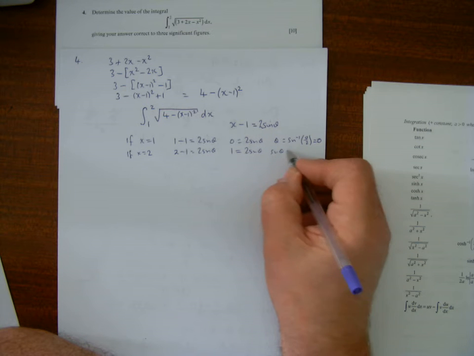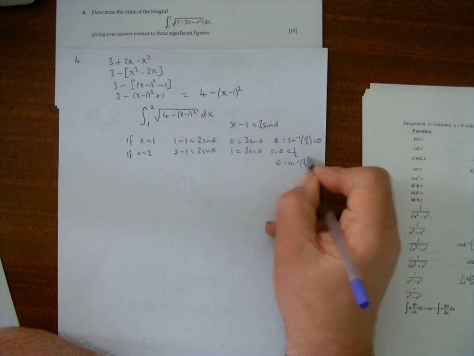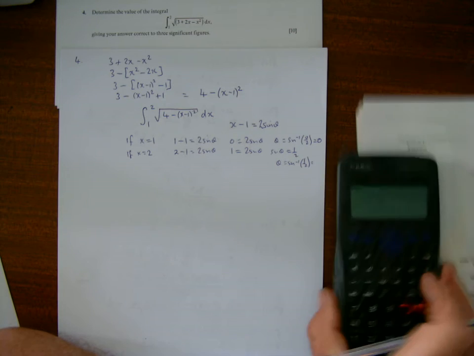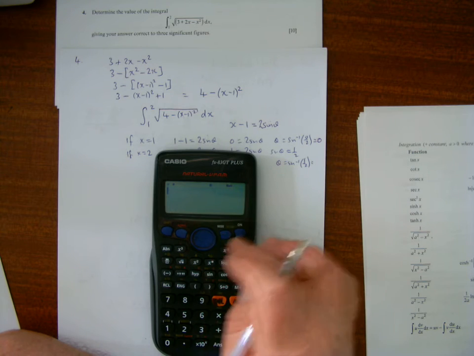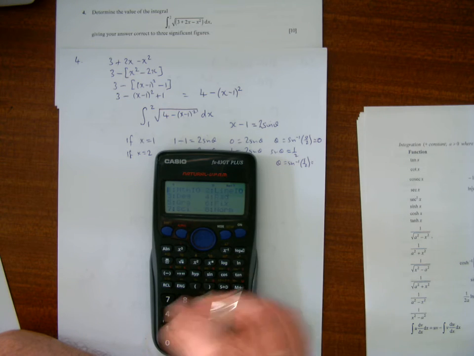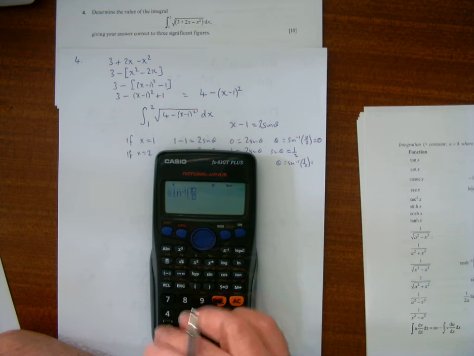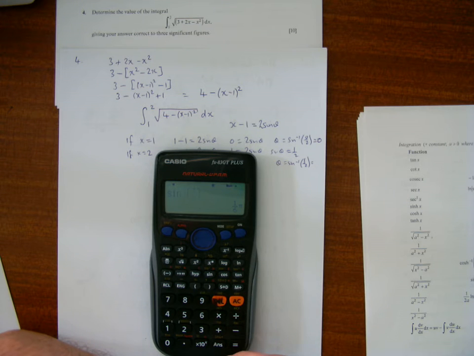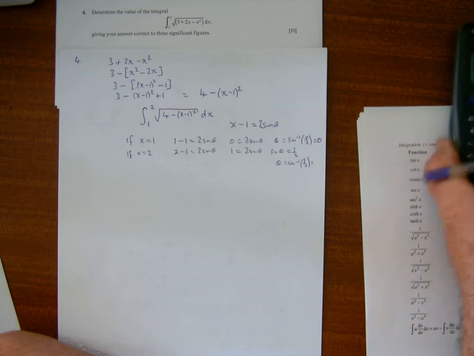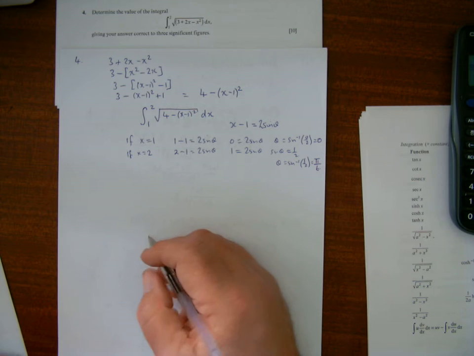Sine theta is a half, so theta is sine to the minus 1 of a half. And calculator needs to be in rad mode here. Shift set up, make sure you're in rad mode, then you can do shift sine of 1 over 2, and that's pi by 6. I might well have known that without the calculator. That's pi by 6. There's my limit sorted.